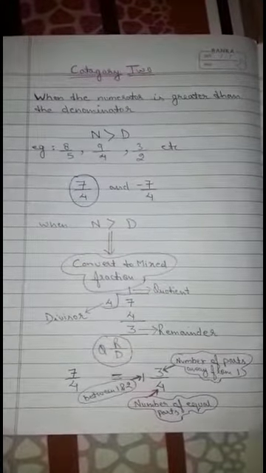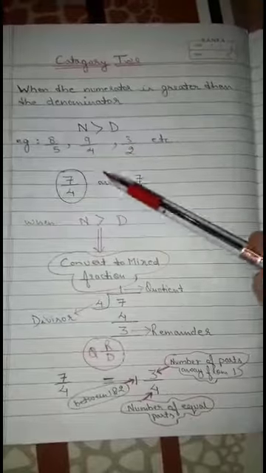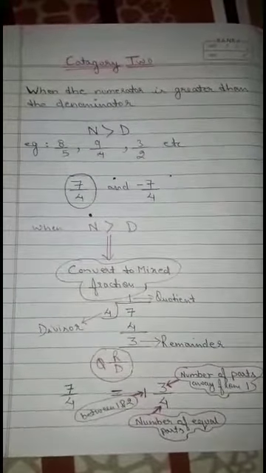Good morning students. In this video I'll tell you how to plot the rational numbers which have greater numerator and smaller denominator. For example, the numbers like 8 upon 5, 9 upon 4, 3 upon 2. These numbers have greater numerator and smaller denominator. So let's try to plot 7 upon 4 and minus 7 upon 4 on the number line.